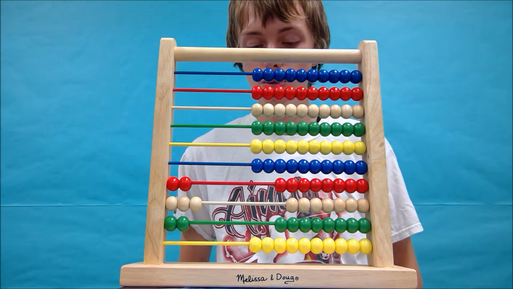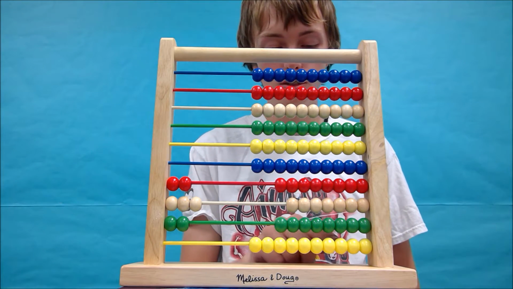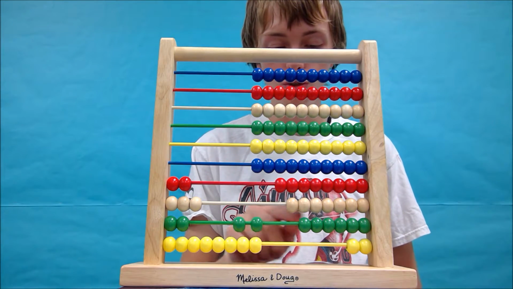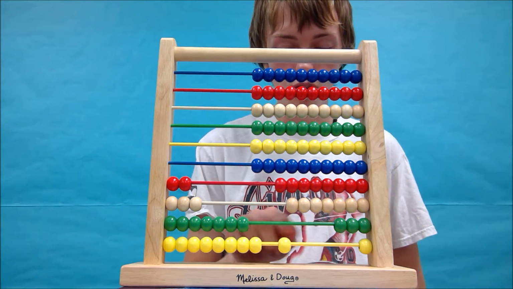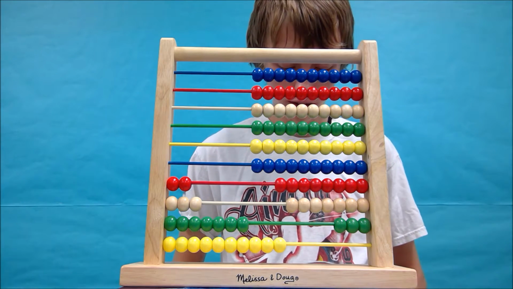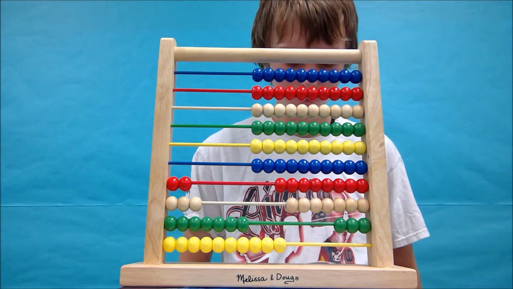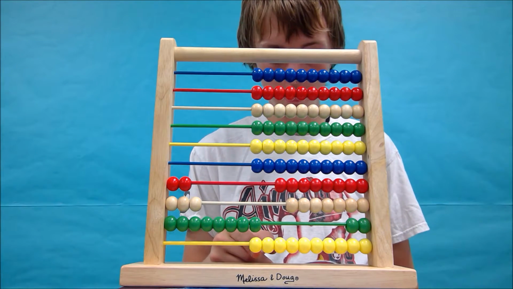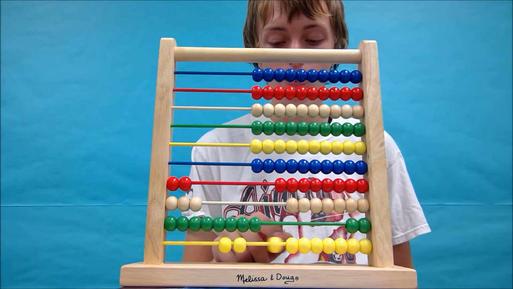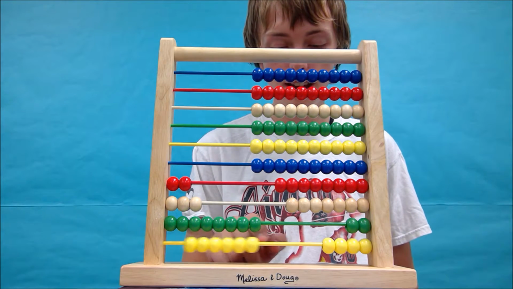We have 2 more groups of 58 to add. So let's go 8, 1, 2, 3, 4, 5. And then we get to do 1, 2. We can cross off the 3, write down the 2. Move 1 10 bead over, move the 10 ones back, continue from 2, we have to get to 8, 3, 4, 5, 6, 7, 8.